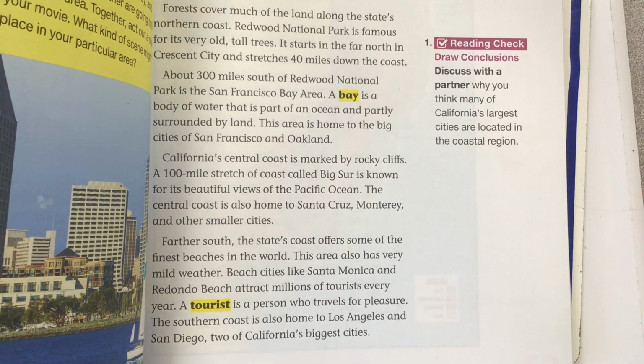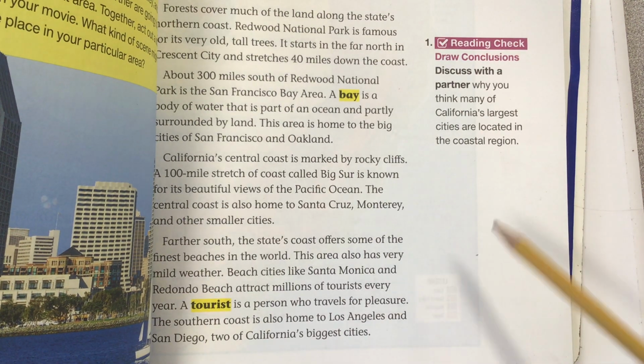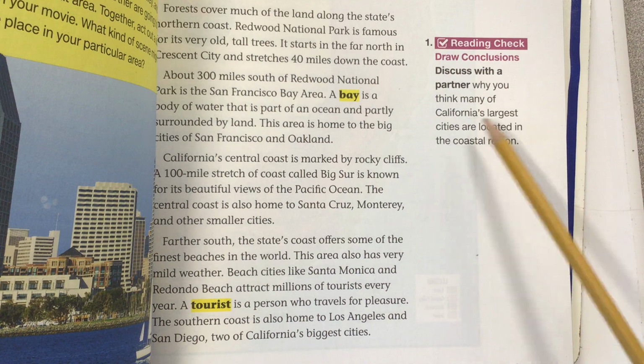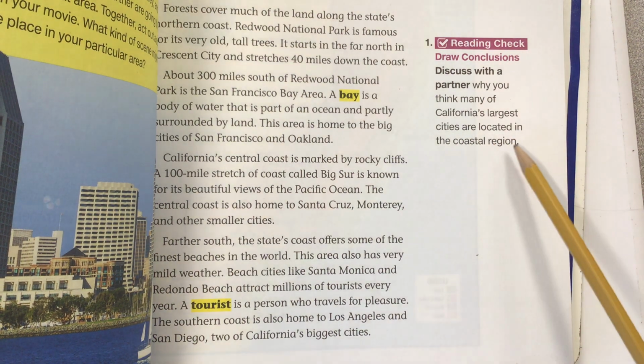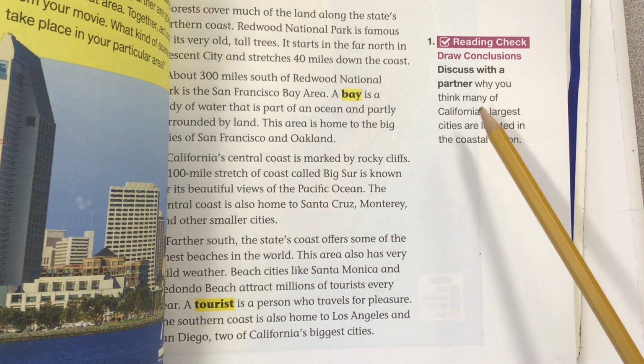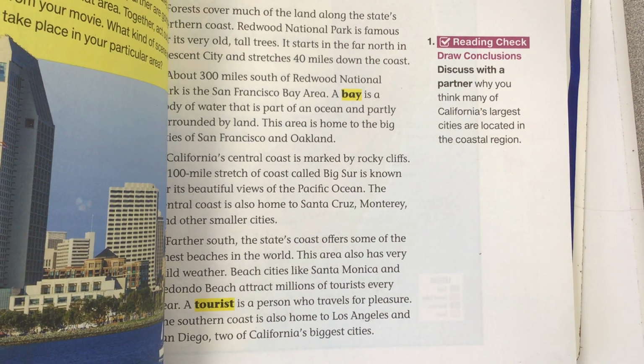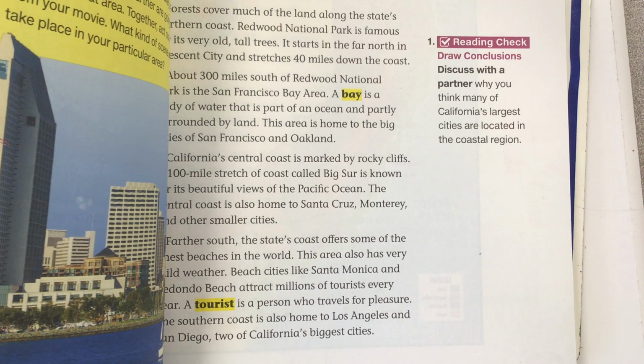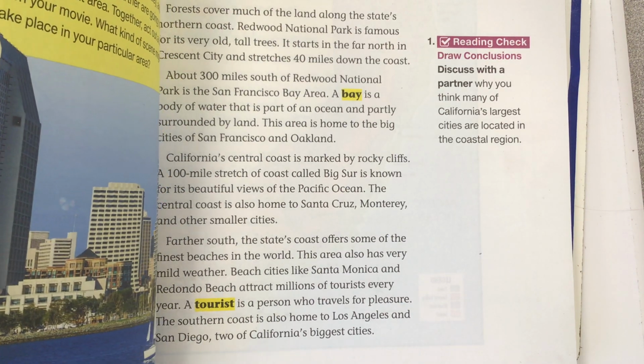Read and check. Draw conclusions. Discuss with a partner why you think many of California's largest cities are located in the coastal region. So, you talk with someone at home and decide, why do you think so many people want to live in the coastal region? What about it might be so desirable?